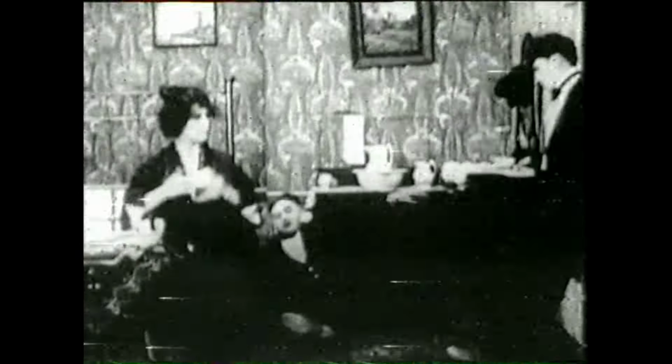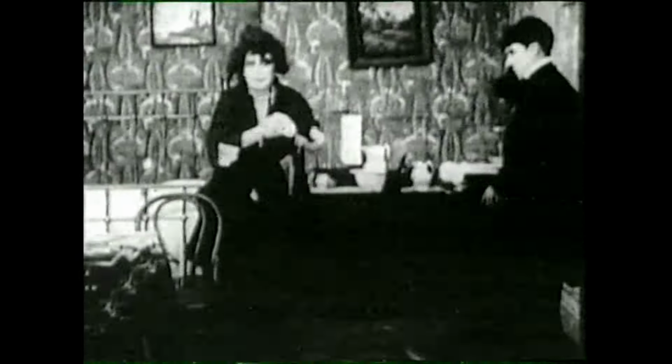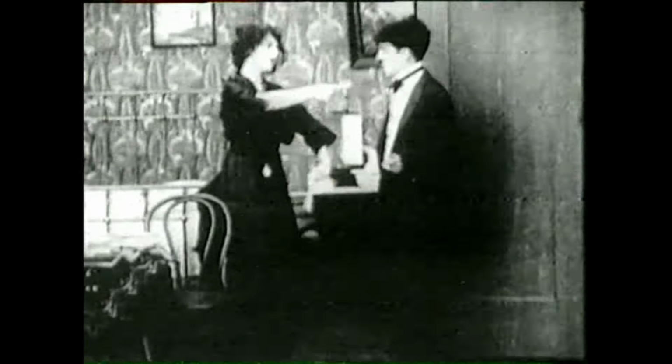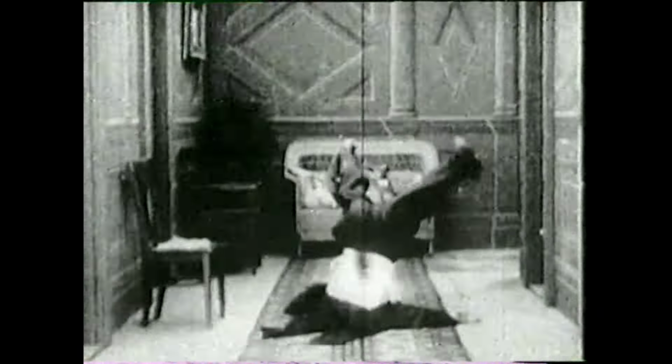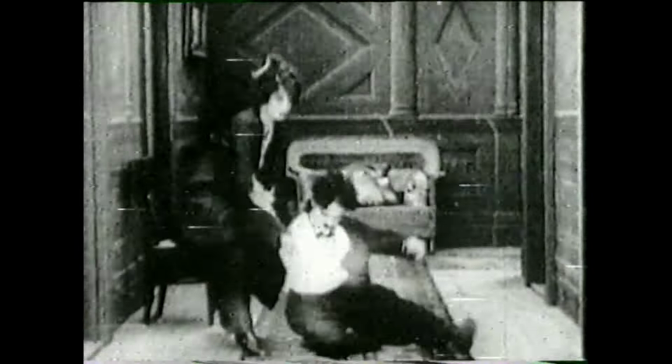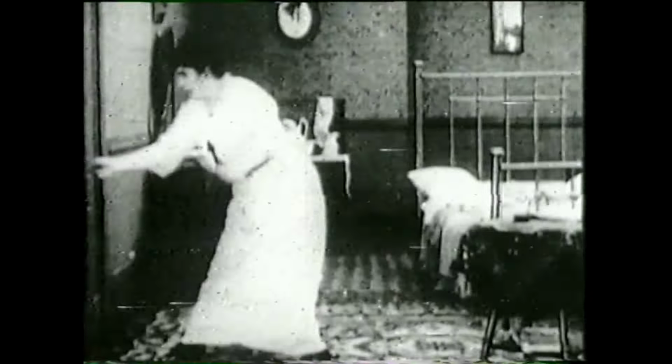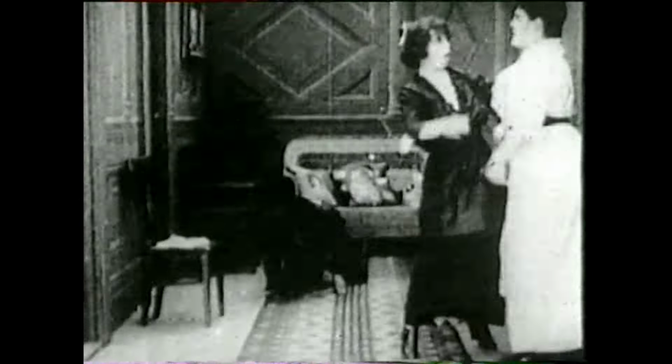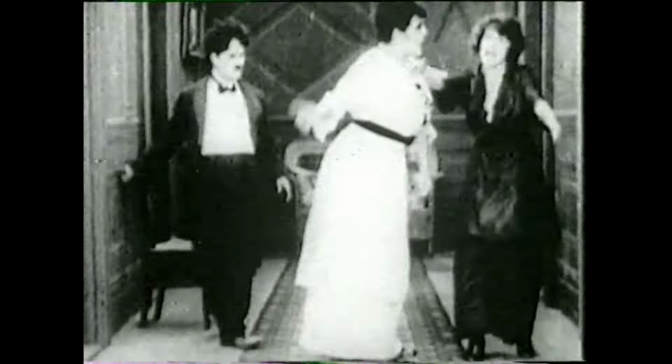Bedroom A, corridor, bedroom B. They simply cut between locations. And the cut was quickly taken for granted because it's what our eyes do naturally.